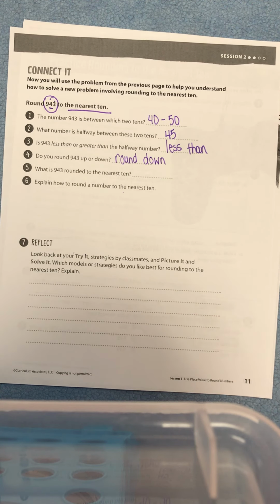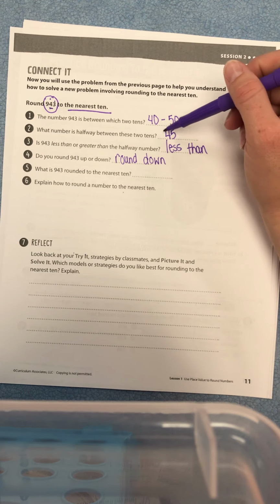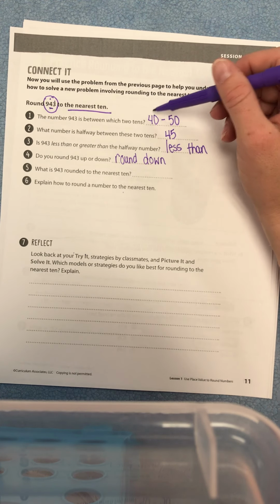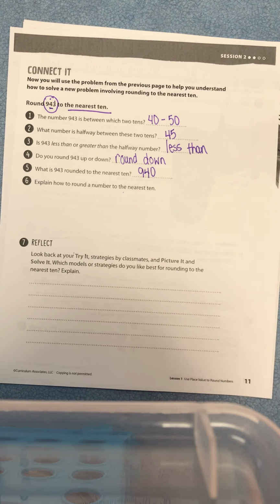What is 943 rounded to the nearest 10? If we round that to the nearest 10, we know that it's less than 45, so we've got to round down to 40. So it's 940.